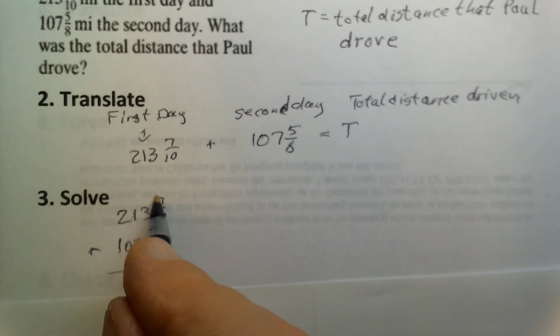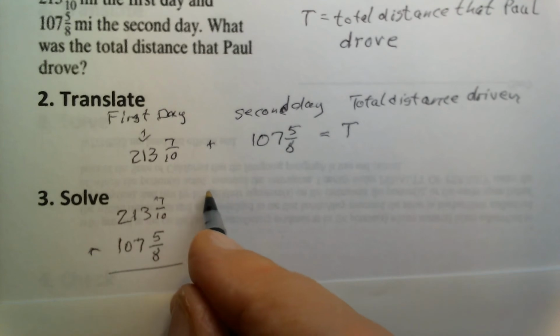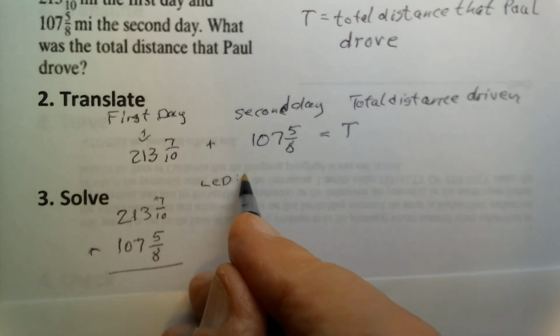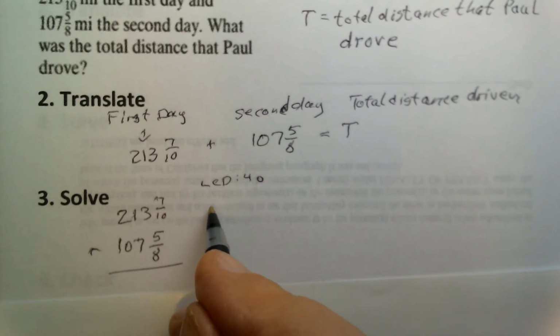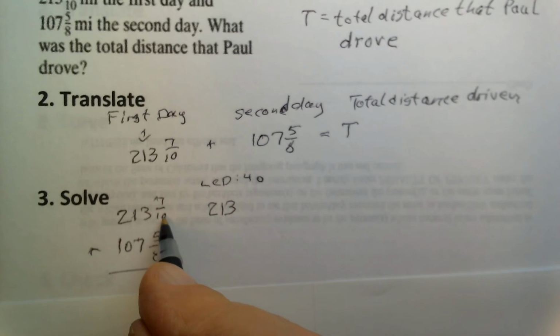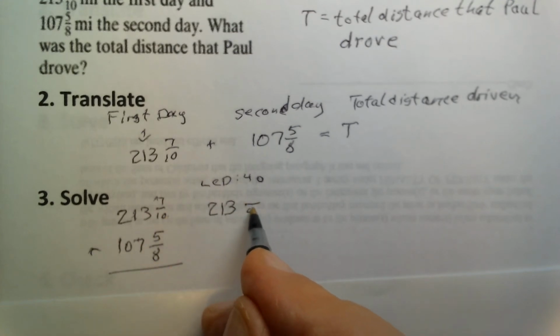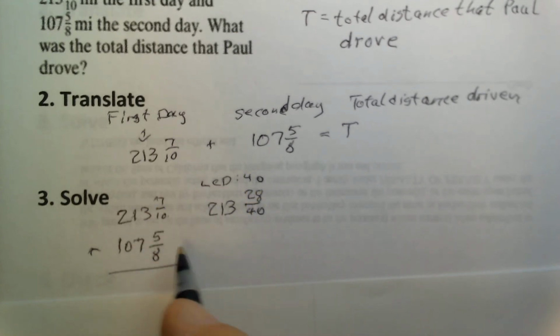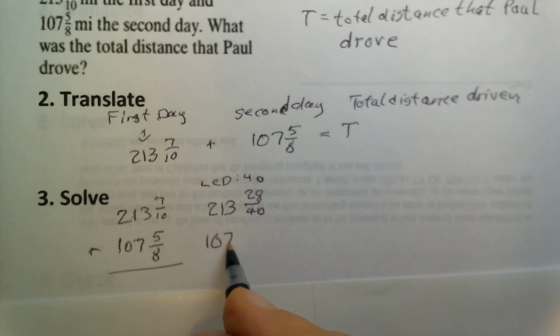Now we notice that the denominators are different, so the LCD here is 40. So we have 213, and to get 40 we need to multiply this number by 4. 4 times 10 is 40, and 4 times 7 is 28. 28/40, and then 107. And to make that a 40, we need to multiply the denominator by 5.